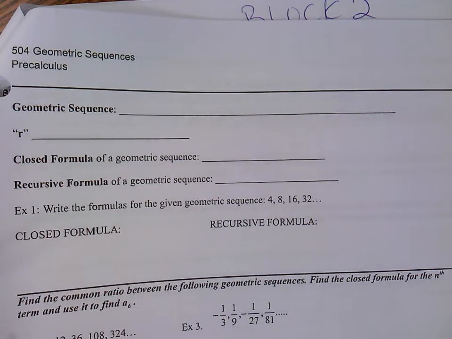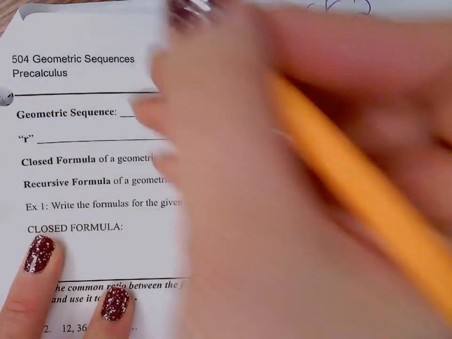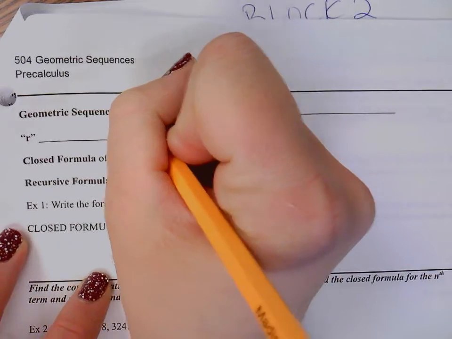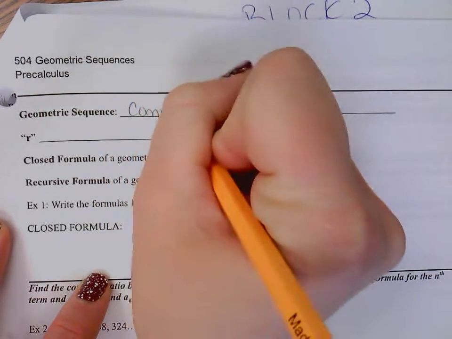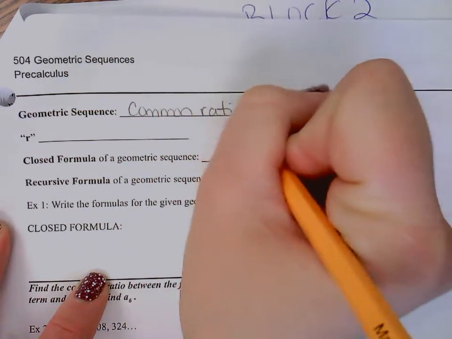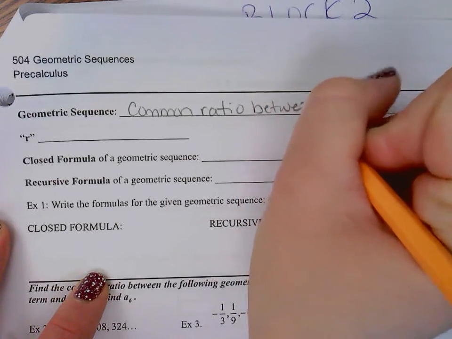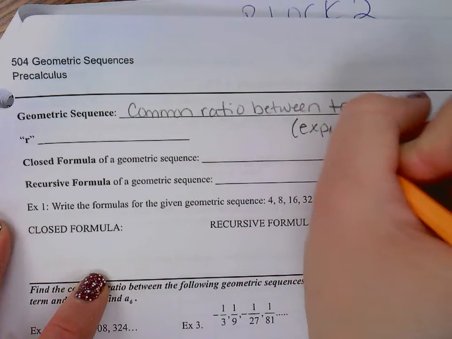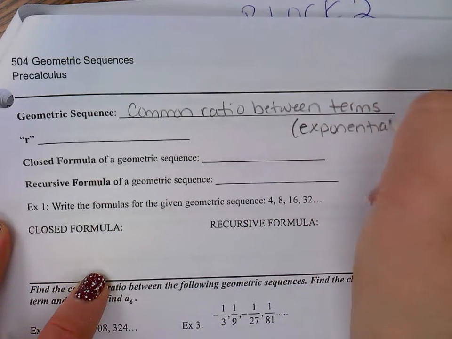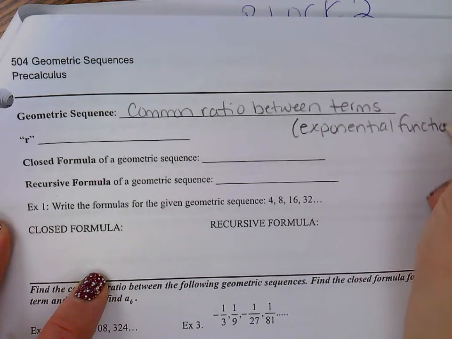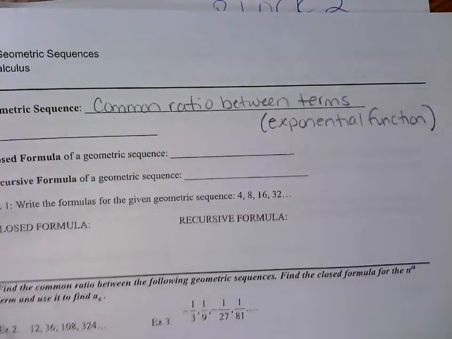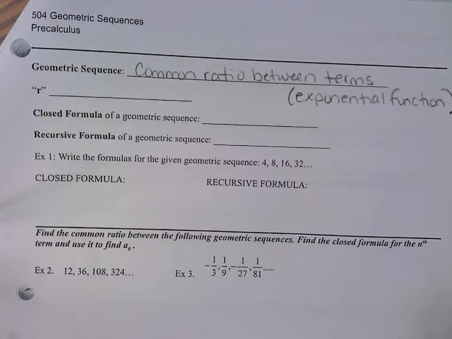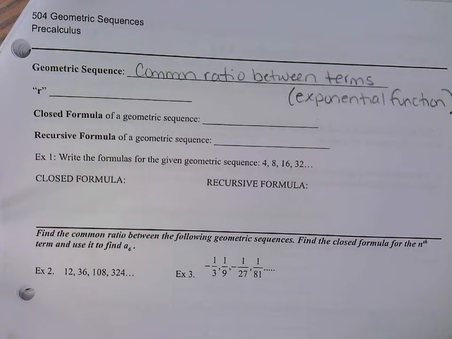Class. So a geometric sequence has a common ratio between terms. It's like an exponential function. So the other one had a common difference, basically a consistent rate of change.